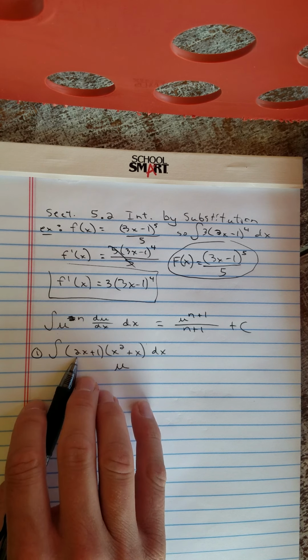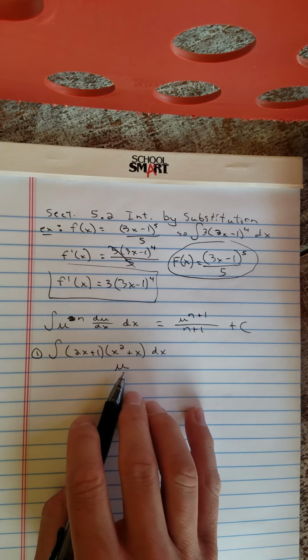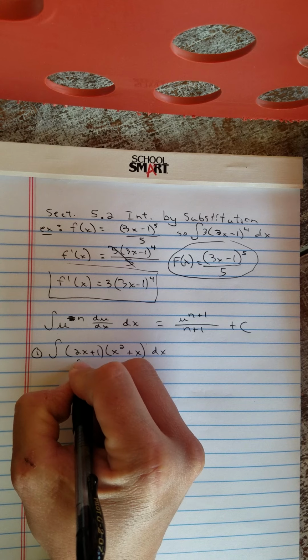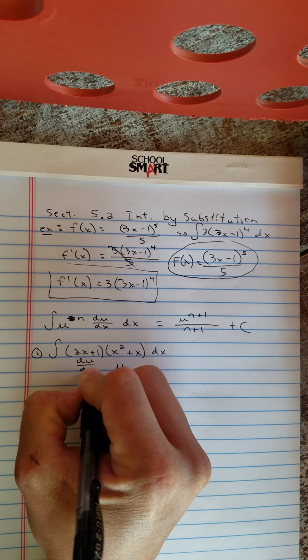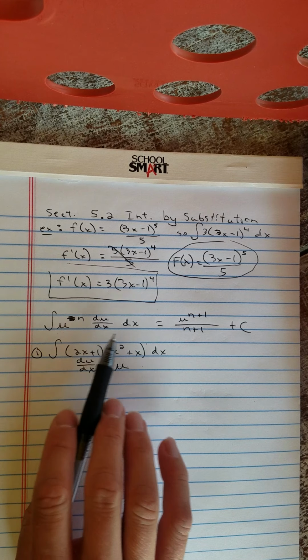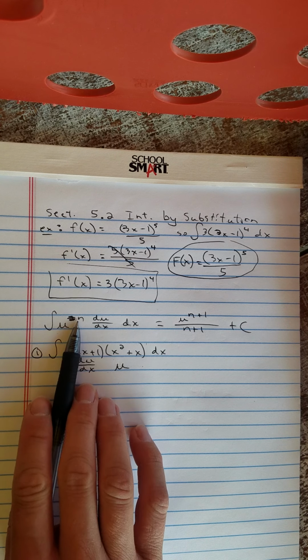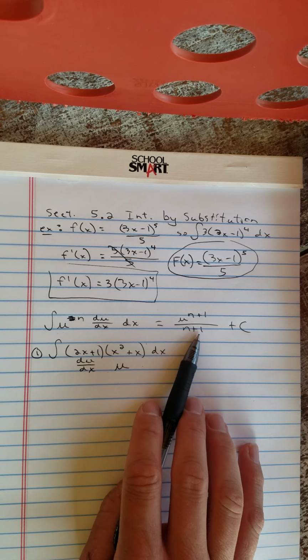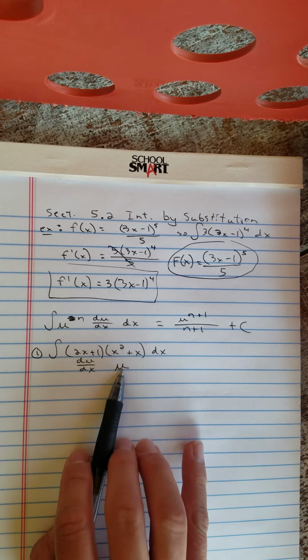The derivative of x squared is 2x, the derivative of x is 1. So this x squared plus x is u, this is the derivative of u. So if you look, this is where substitution kind of gets its name. If you have a function raised to a power, that's our u, and you also have right next to it its derivative, all you have to do is focus on this.